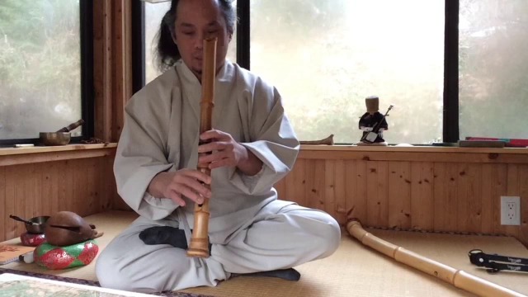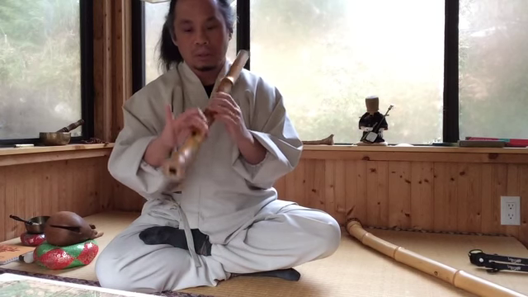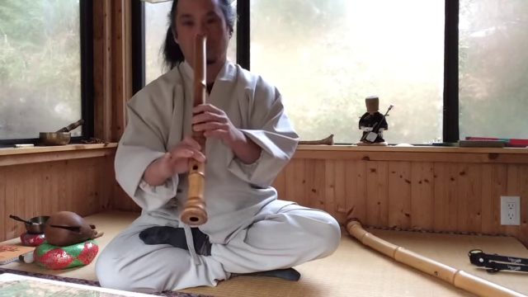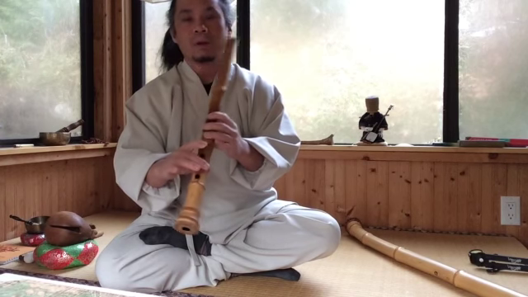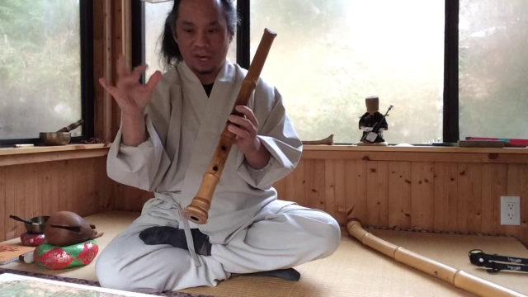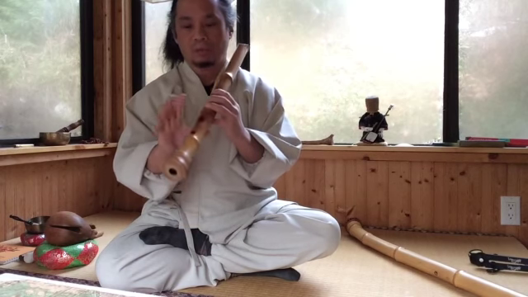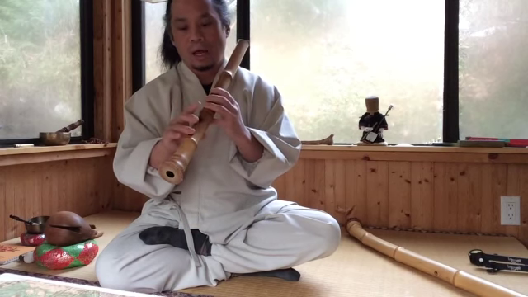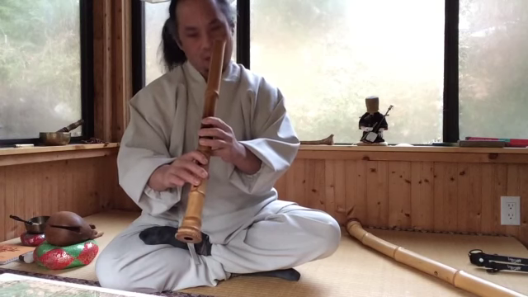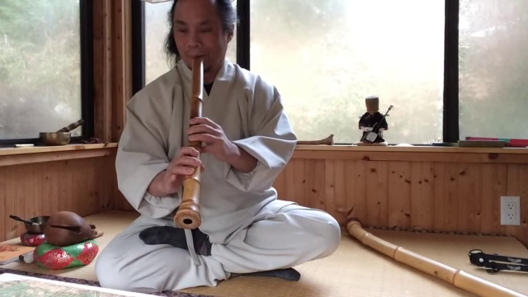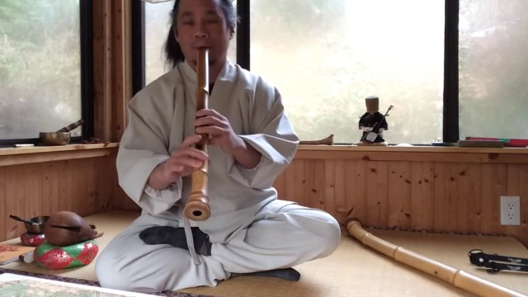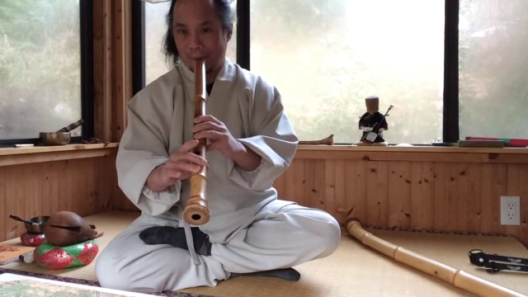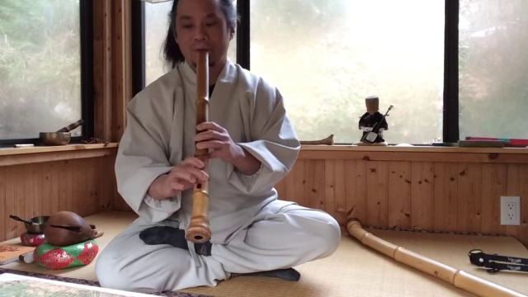Okay, next one is tsu, which is the first hole open. The equivalent to that is re daimeri, which is played a few ways: half hole 1 and 2, and your chin is down, or just open 1, or open 2.